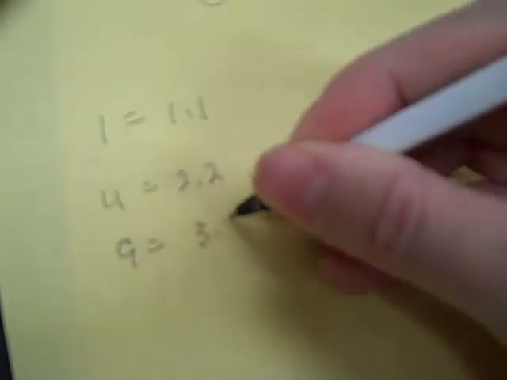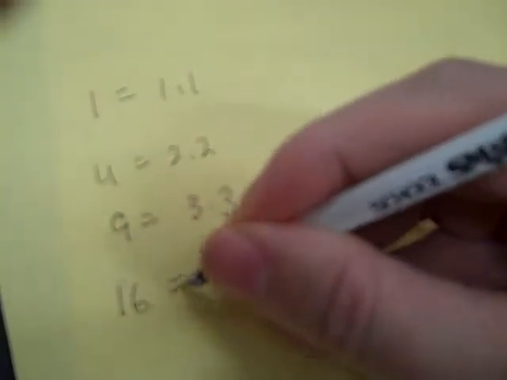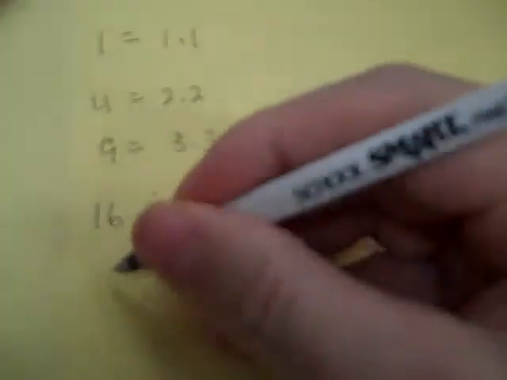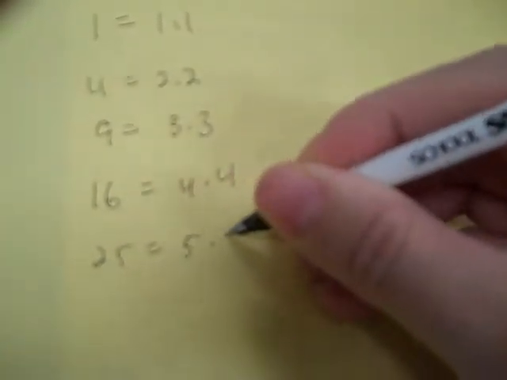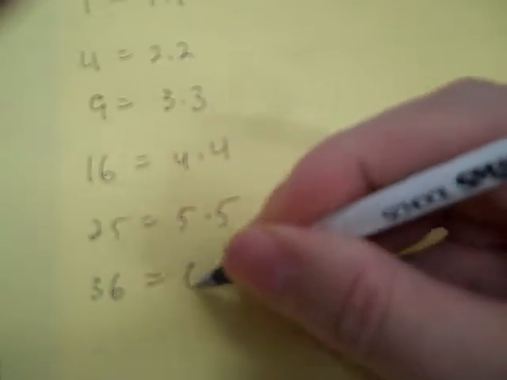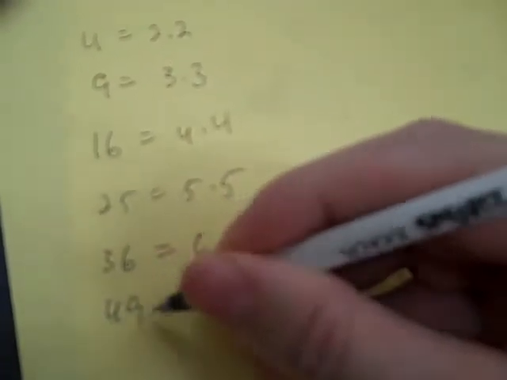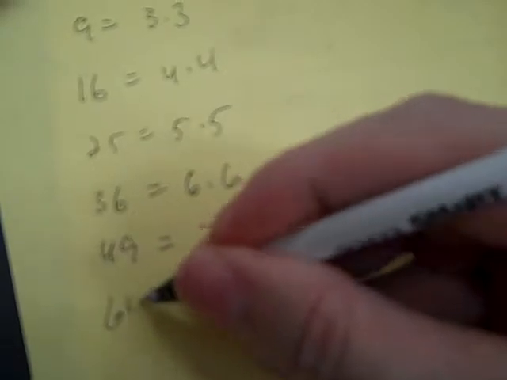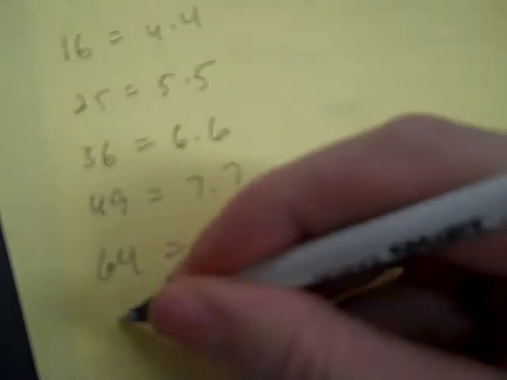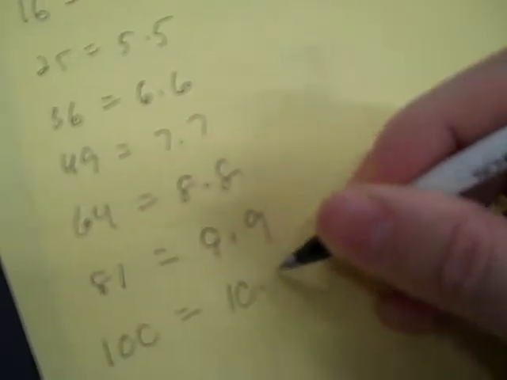Since all I have is two terms, we're going to use GCF and then see if we have a difference of perfect squares. And again, I'll need to write the perfect squares down for you. So 1, 4, 9, 16, because it's 4 times 4, 25, 36, 49, 64, 81, 100, and that's probably good enough.